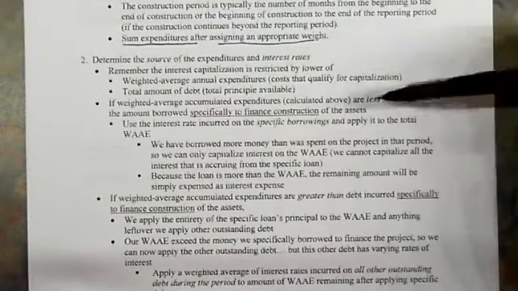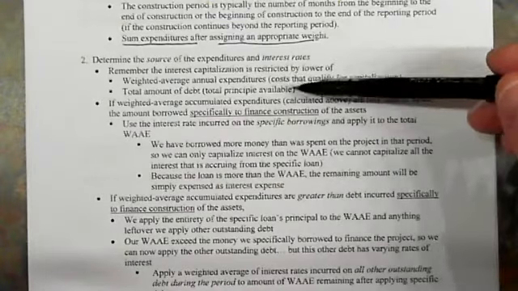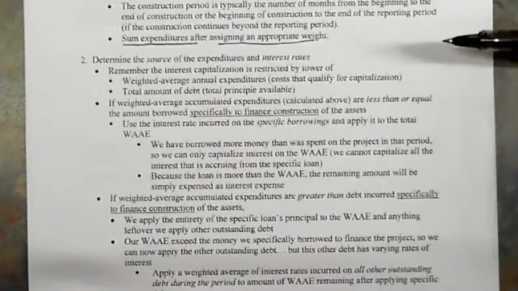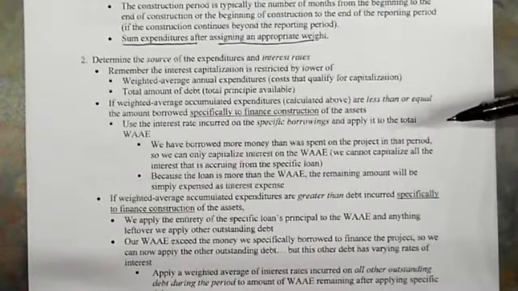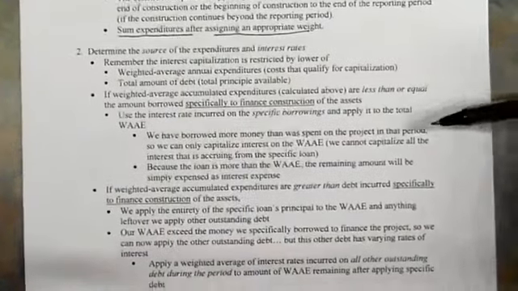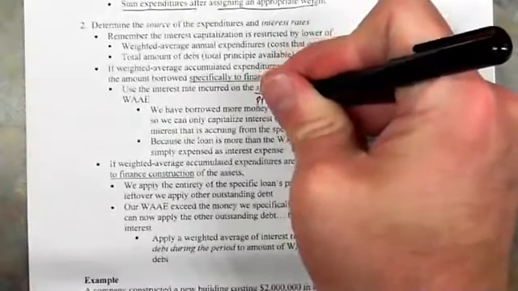Remember, of course, we are limited by the weighted average accumulated expenditures and the debt we have available, the total interest expense we're going to recognize. If the weighted average expenditures are less than or equal to that specifically borrowed for construction, then we'll apply specific borrowings first, so those get priority.